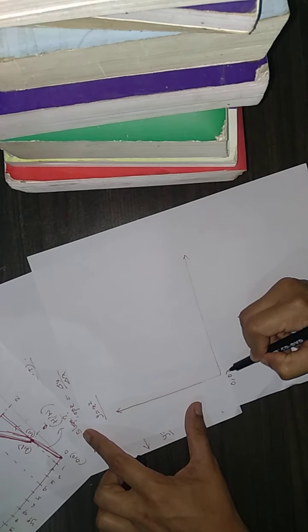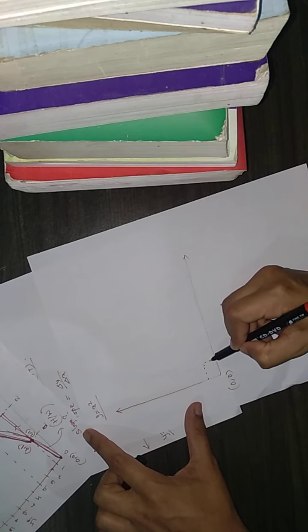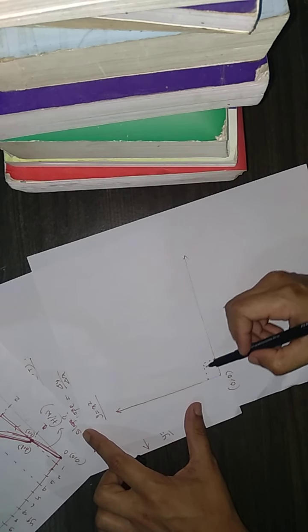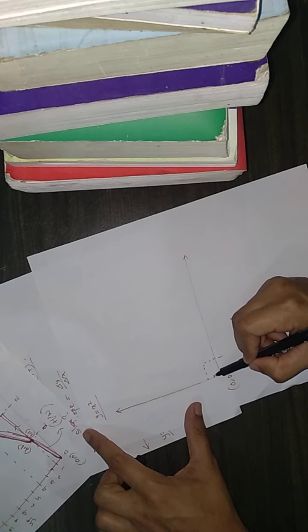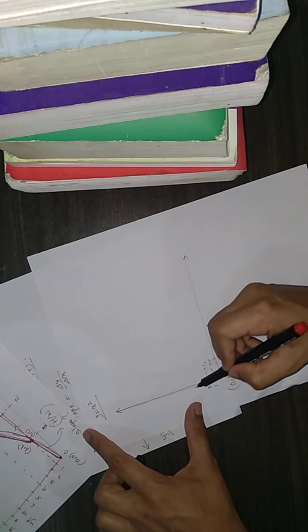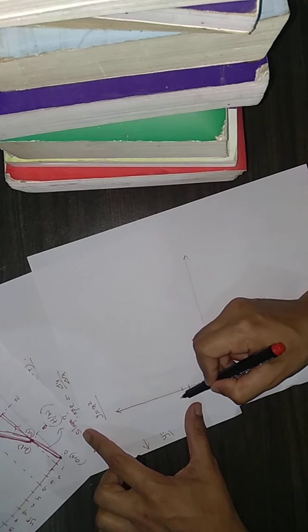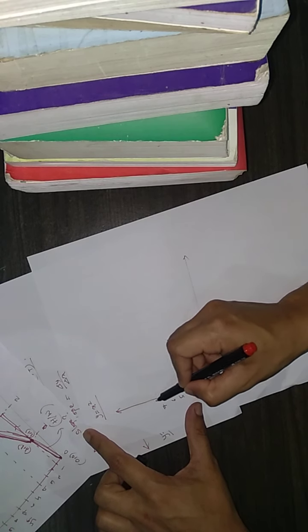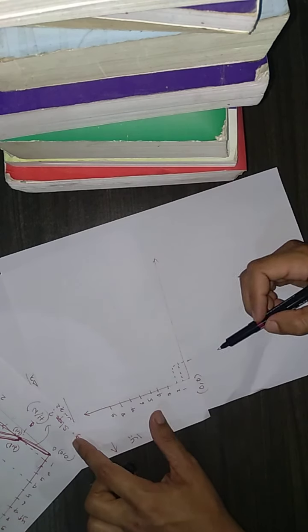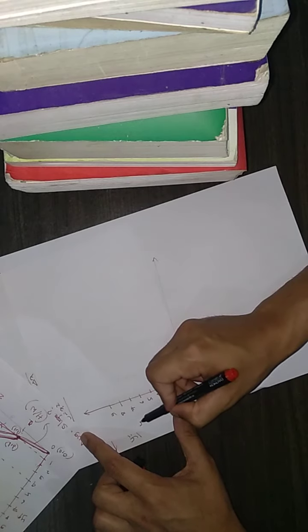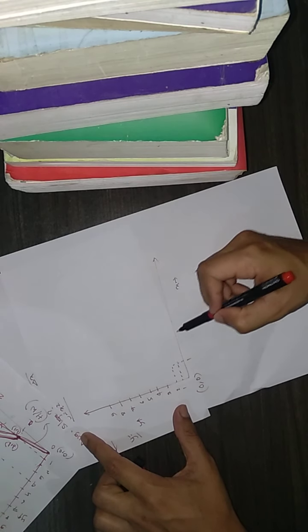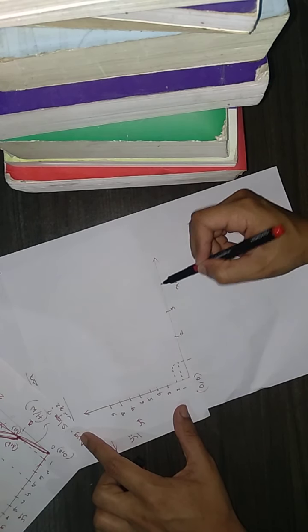This is 0,0. This is 1, 2, 3, 4, 5, 6, 7, 8, up to 9 in the y direction, and this is the x direction, 1, 2, 3 only.